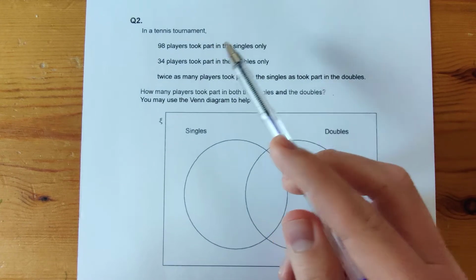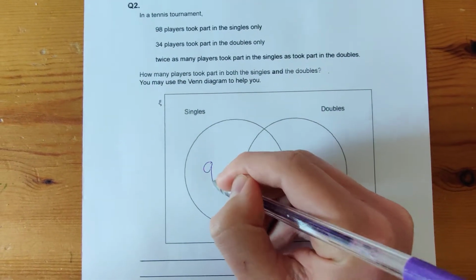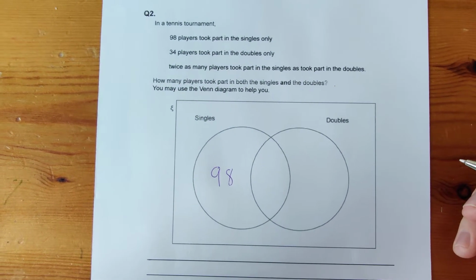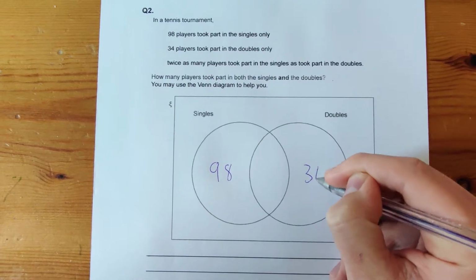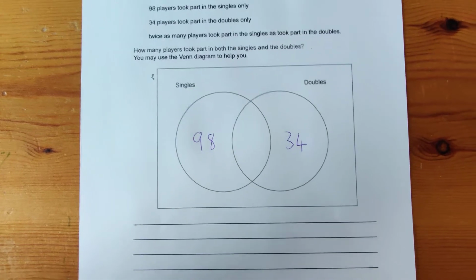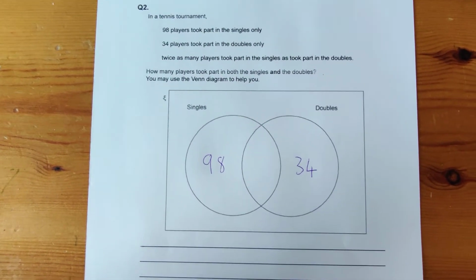98 players took part in the singles only. Well, if that's singles only, then this section here is for singles only. And 34 players took part in the doubles only. Well, then that means this section must be 34, because that's the section of people that did doubles only. And on quite a tricky question, I've done the first bit now. I've worked one thing out. I've got myself 1 mark. So that's quite nice, okay?